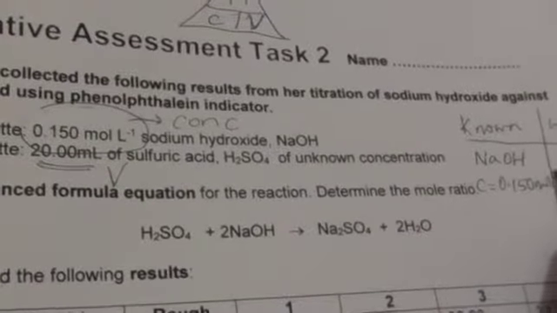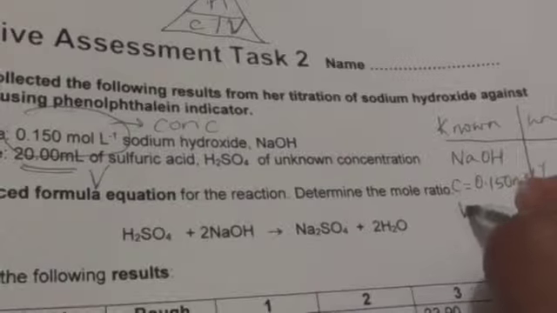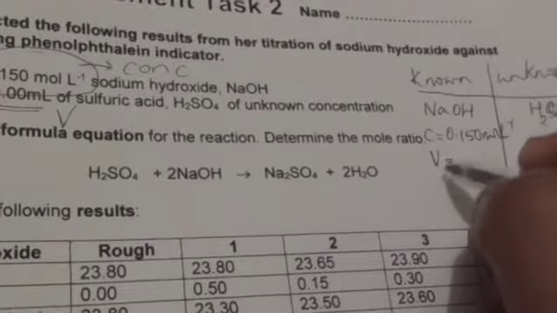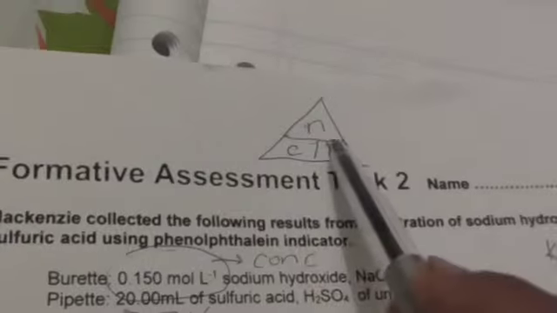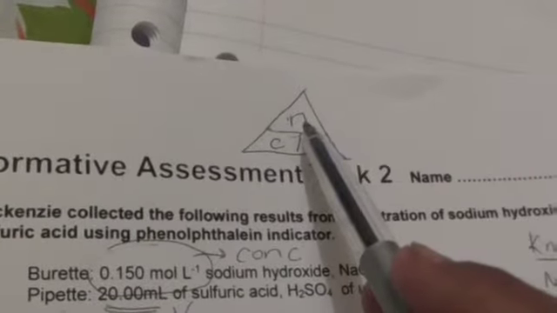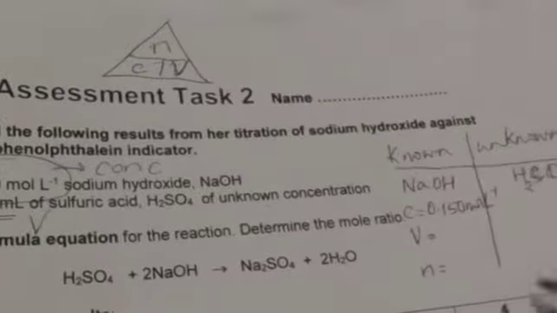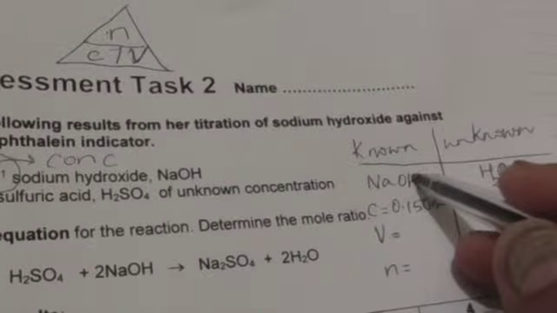Alright, so I know the concentration of sodium hydroxide, it's 0.150 mole per liter. I don't know its volume right now, but I can find it out from the table here. And using these two, I can calculate n, which is the number of moles, because this little calculation triangle says that n is equal to c multiplied by V. So I can calculate the number of moles. That will give me the number of moles of sodium hydroxide.